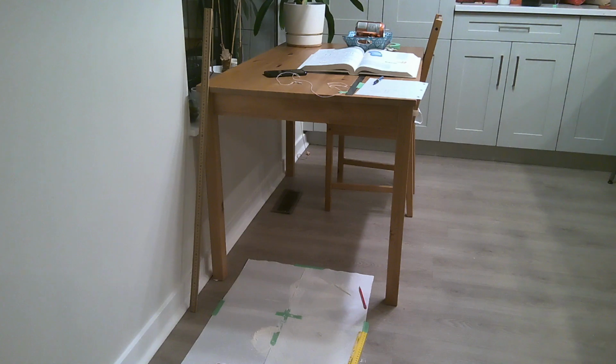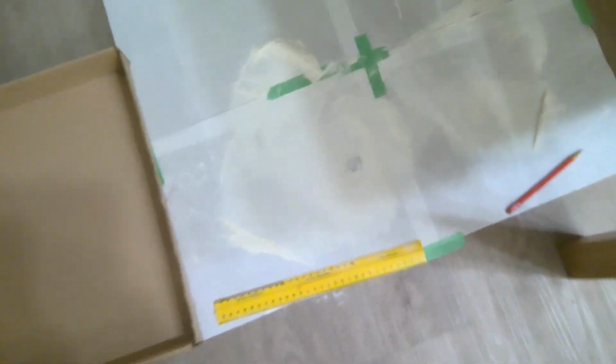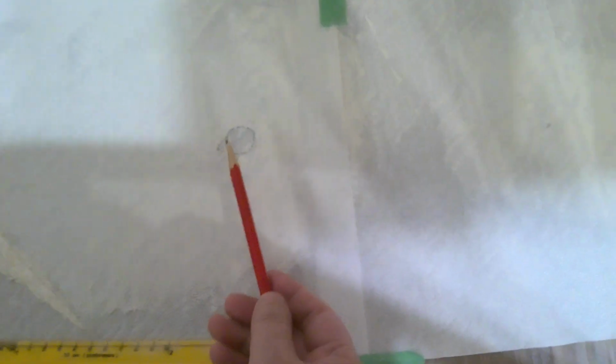I'm going to bring our camera closer again to take a look. So here is the landing site and here is the starting site. It will have its own uncertainty, so we'll draw a circle, use pencil.